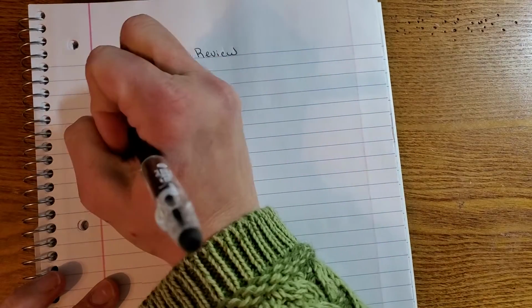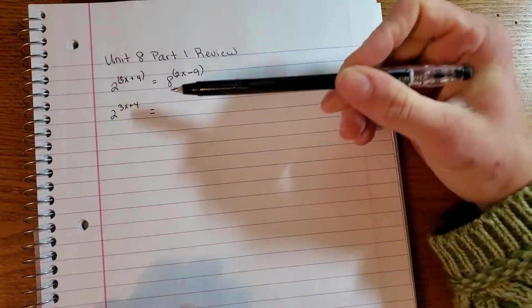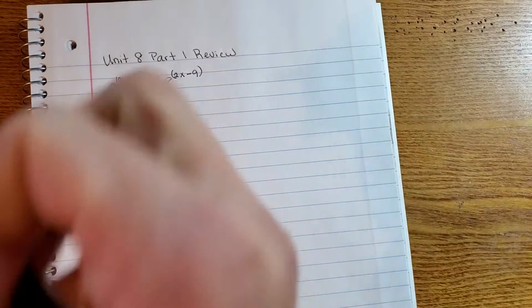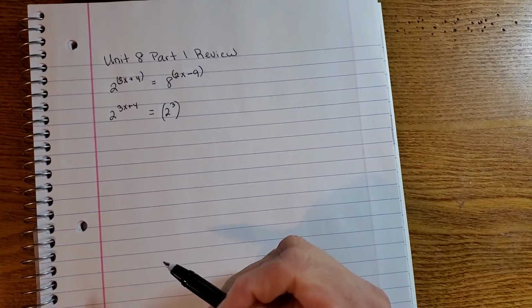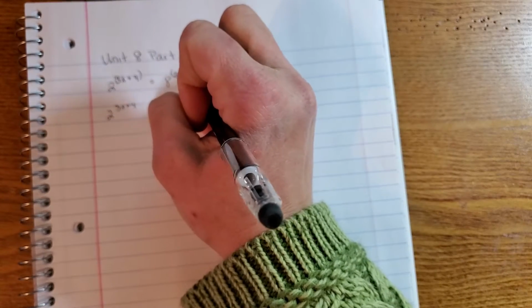So I'm going to rewrite 2 to the 3x plus 4. And then I know that 2 to the third power is equal to 8. So I'm just going to rewrite 8 as 2 to the third power. That's my base. And then the 2x minus 9.